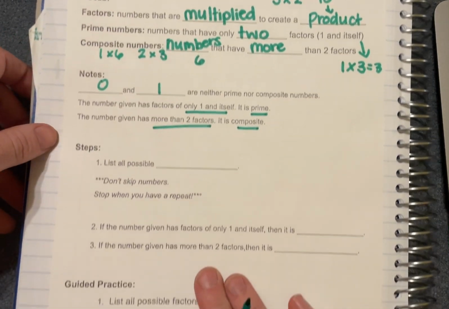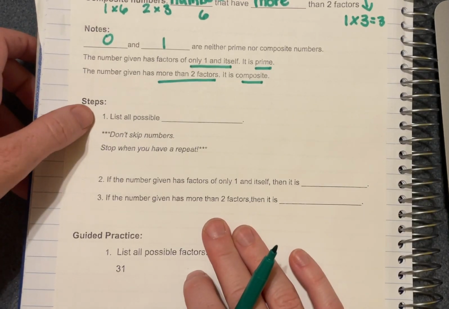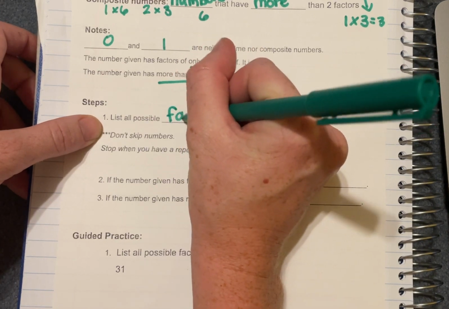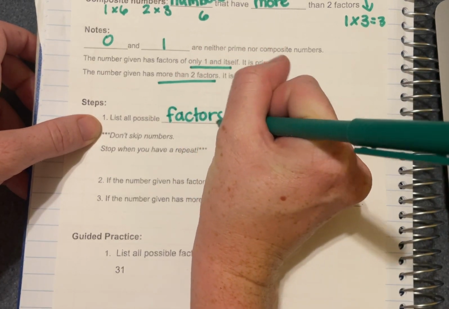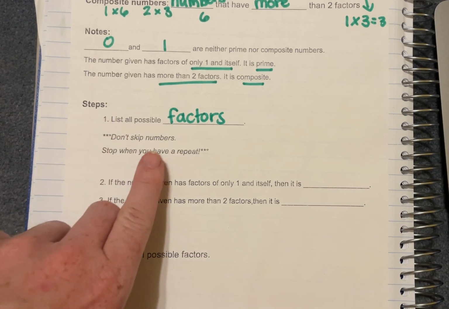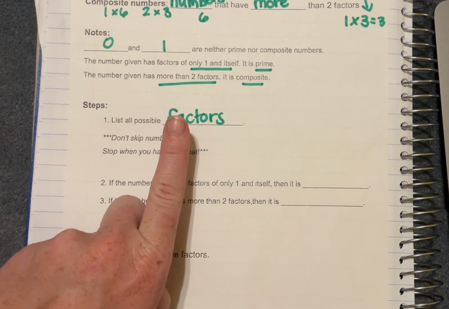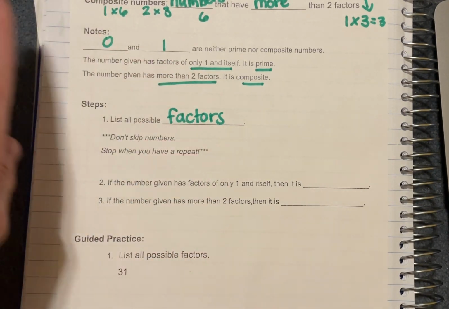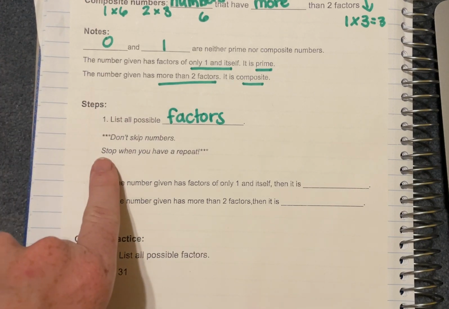We're going to look at our steps now. Our first step is list all possible factors. And I have this in little asterisks: don't skip numbers. So we start at 1, then we try 2, then we'll try 3, and we'll go until we have a repeat.